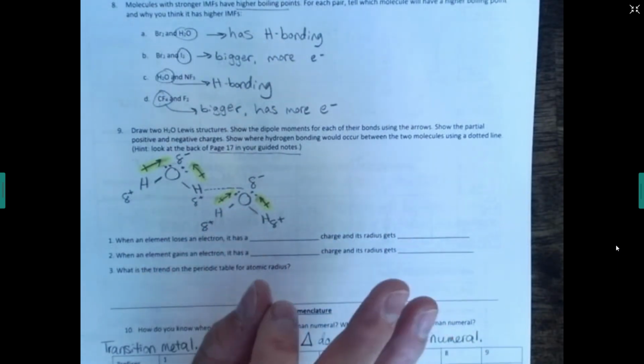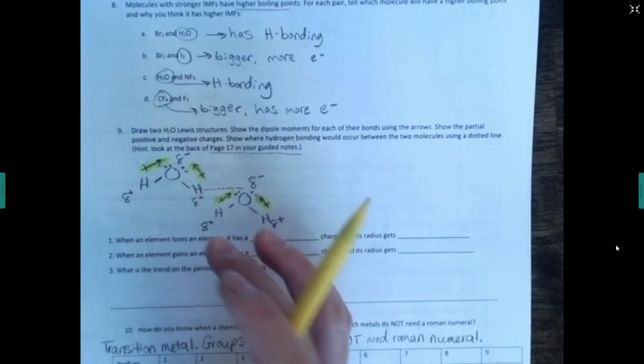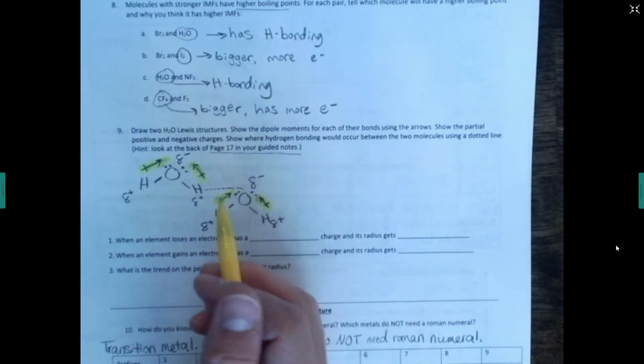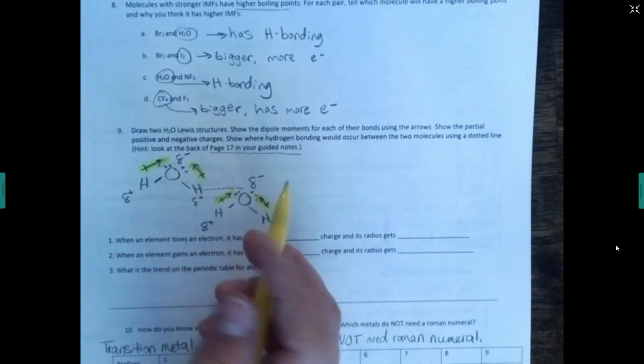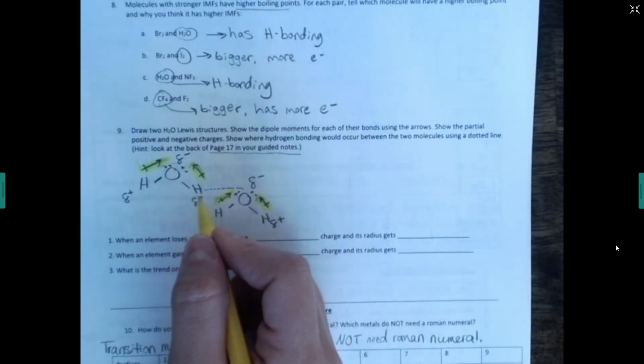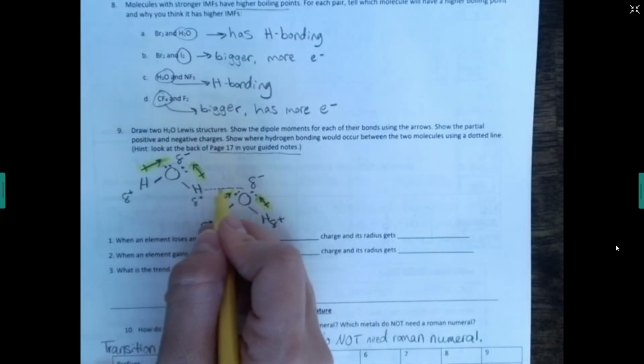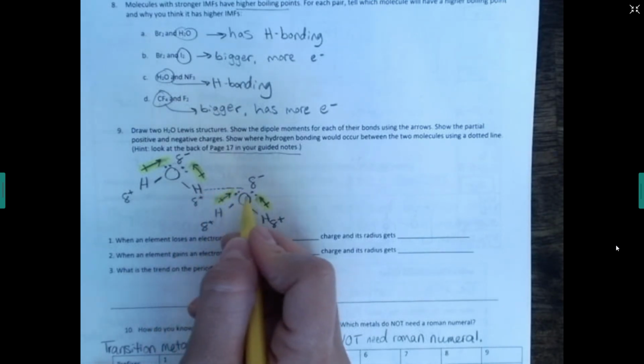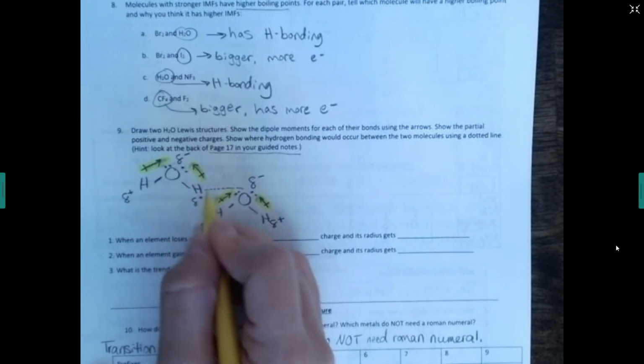Remember, hydrogen bonding is not actually bonding. Hydrogen bonding is a misnomer. It means it's the attraction that happens between two molecules, but it just happens to happen where there's hydrogens. So the hydrogen bonding is right here. It's the attraction between the partial positive end of this molecule and the partial negative end of this one.